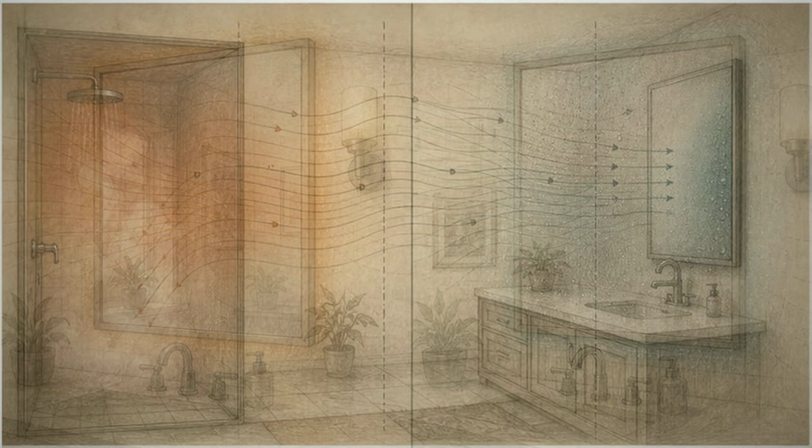The mirror usually begins near the temperature of the wall and the rest of the room. When warm, humid air reaches that cooler glass, the thin layer of air touching the surface loses heat. The important action happens inside this boundary layer, not across the whole bathroom at once.